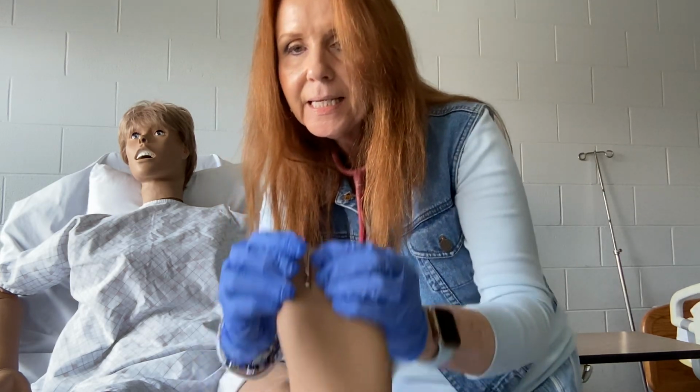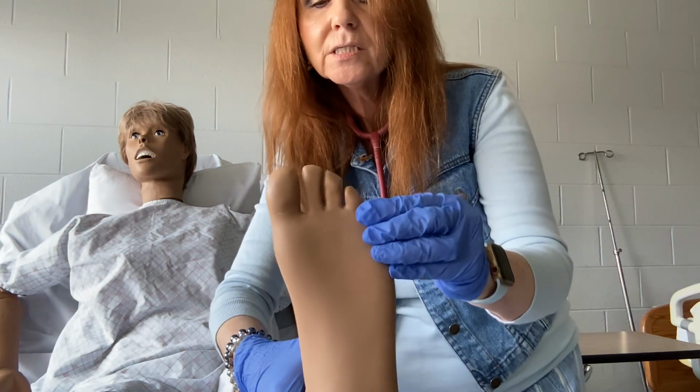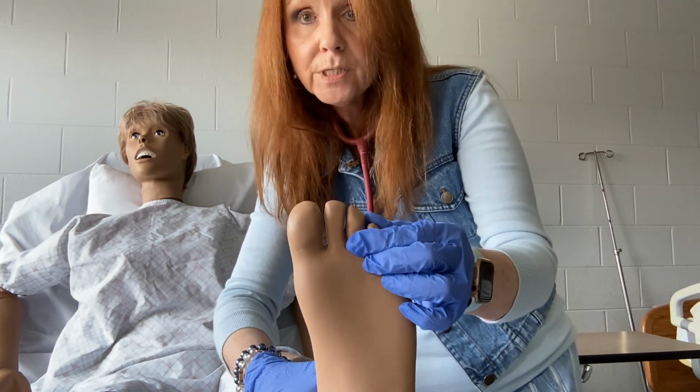Okay, her toenails are all intact. They are pink and translucent in color. She has no ingrown toenails that I've identified, no bunions or corns that I can identify. In between her toes, I see no lesions, no cuts, no abrasions, and again, no broken toenails.